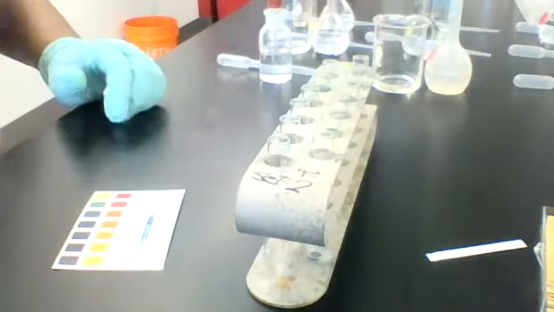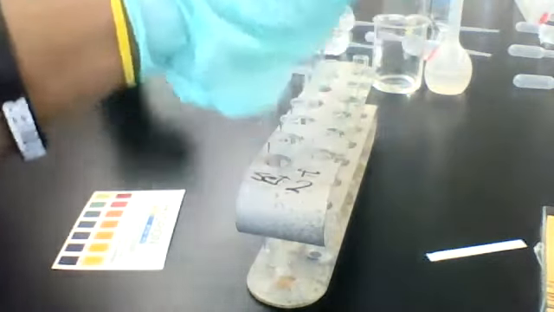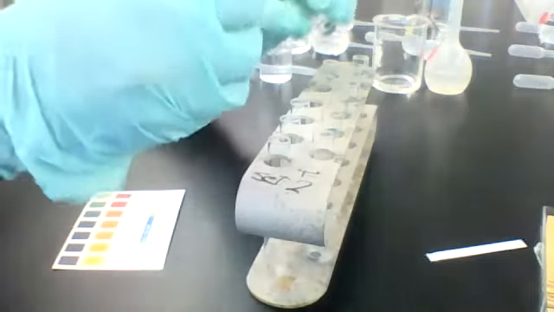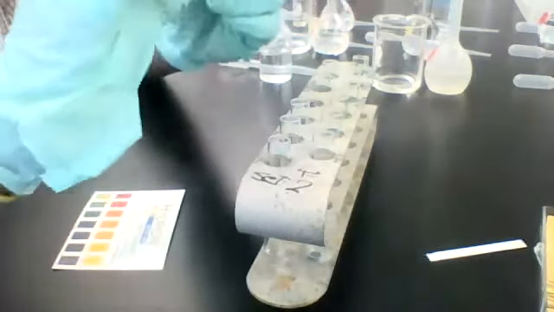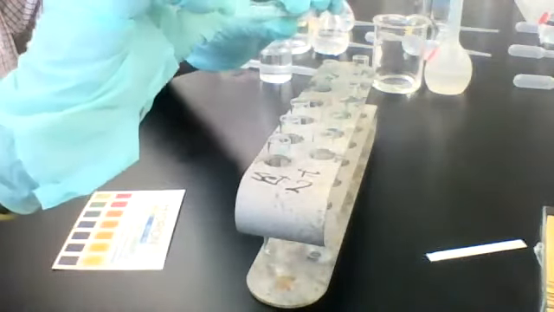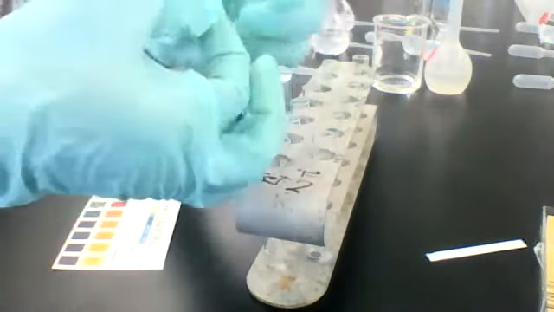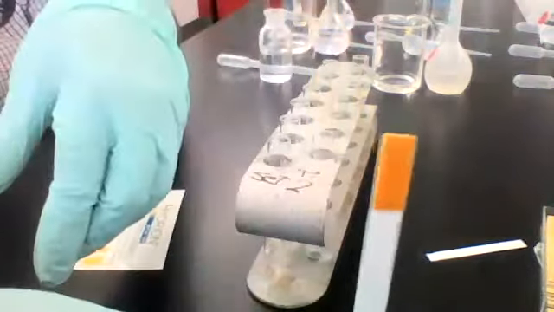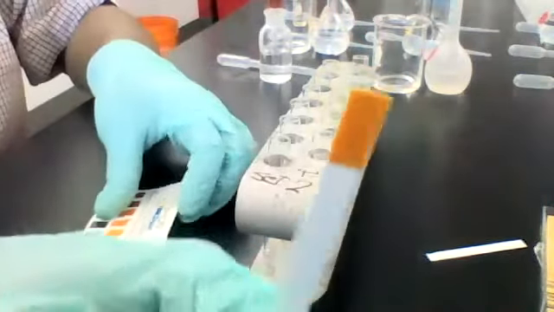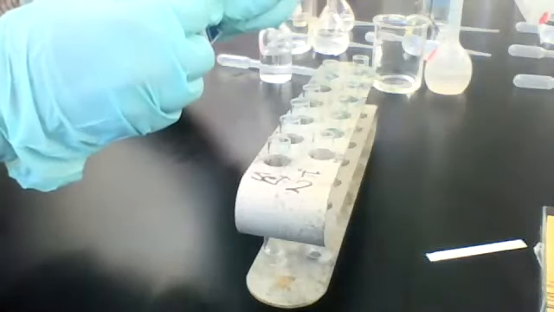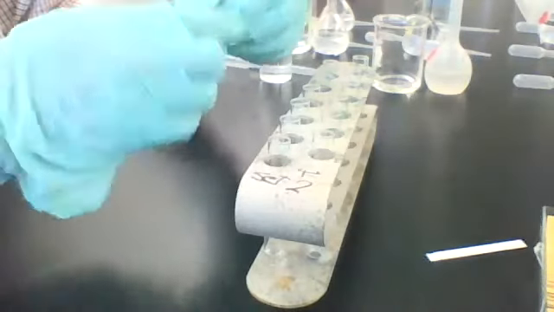Okay, it's our next solution. Sodium chloride, NaCl. That's table salt. Also, this is just salt water. Here's the color I get. A big yellow. To me, it looks like 6. That looks like page 16.